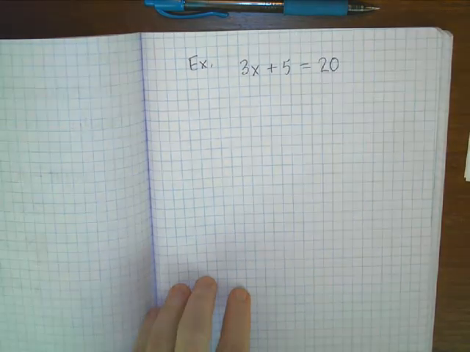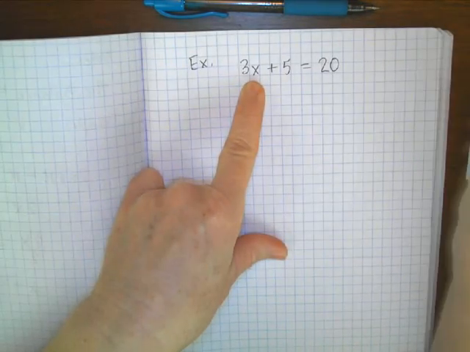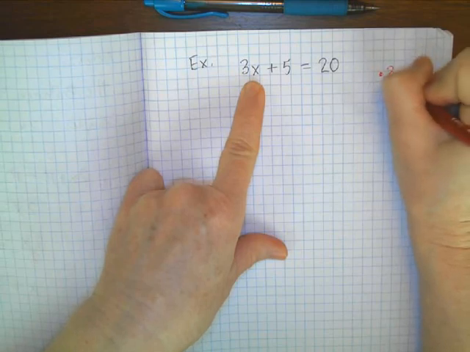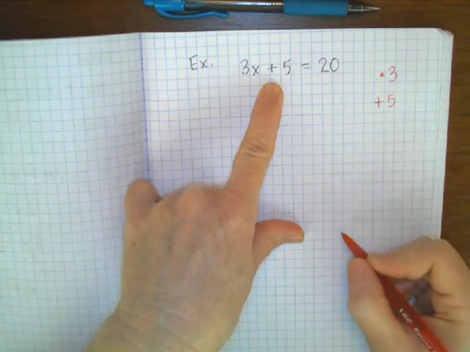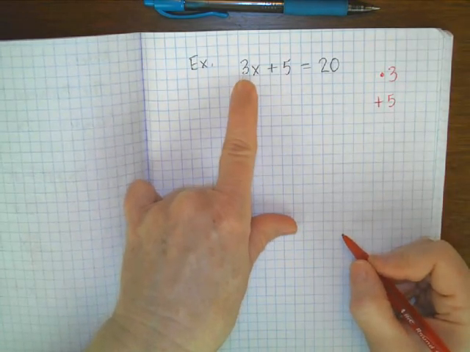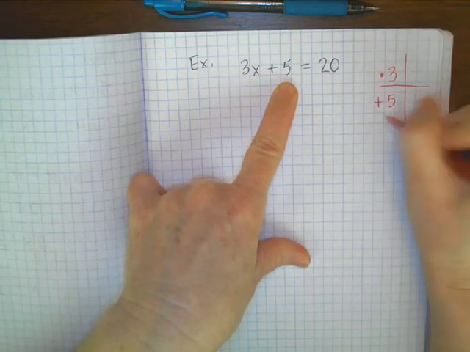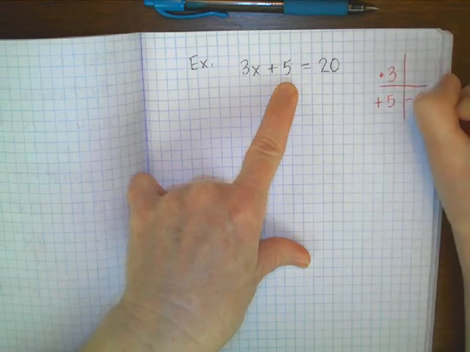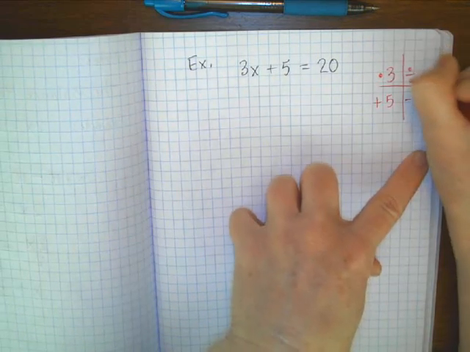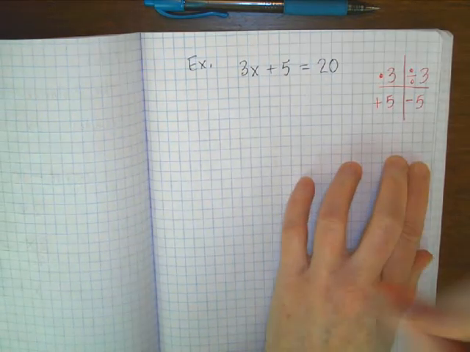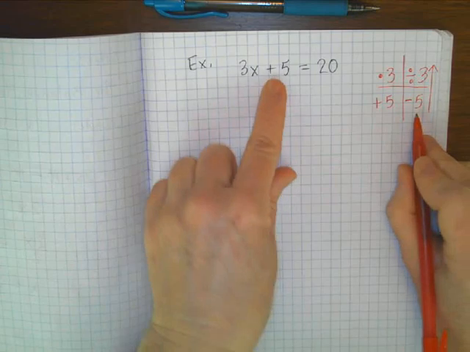So if I think about my deconstruction here, what's happening to the x? I see x is being times by 3, and it's being added by 5. So what are the opposites of those? The opposite of plus 5 is minus 5. The opposite of times by 3 is divide by 3. So, like we did on the last problem, I need to start here at the bottom with minusing the 5. I'm going to minus the 5 first.